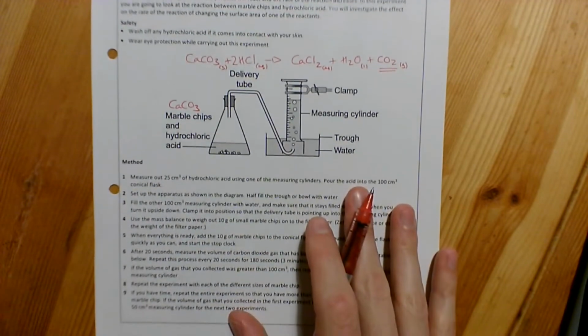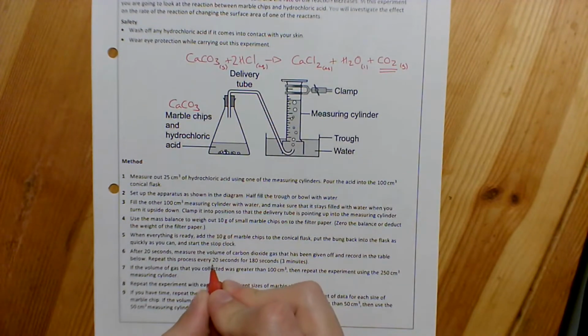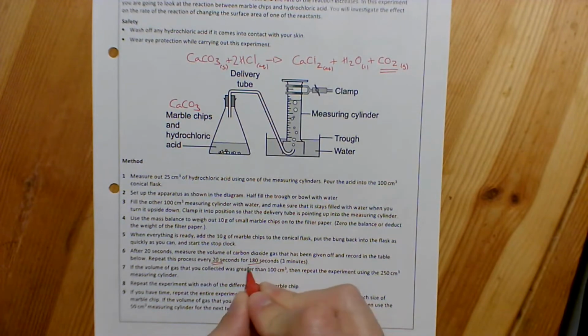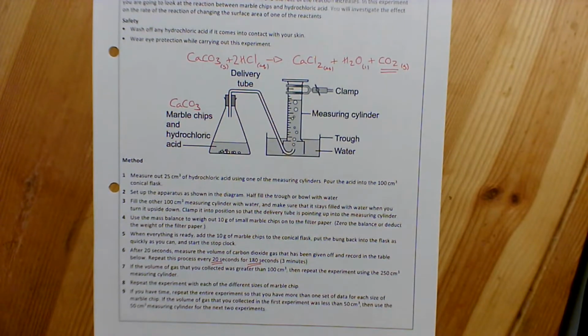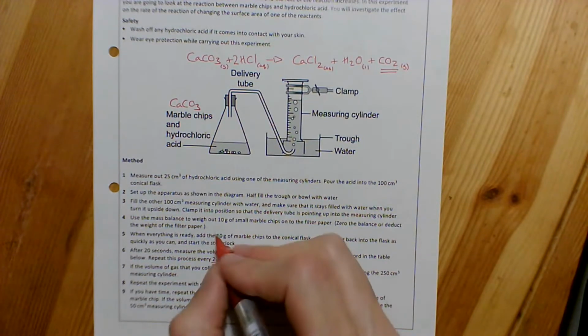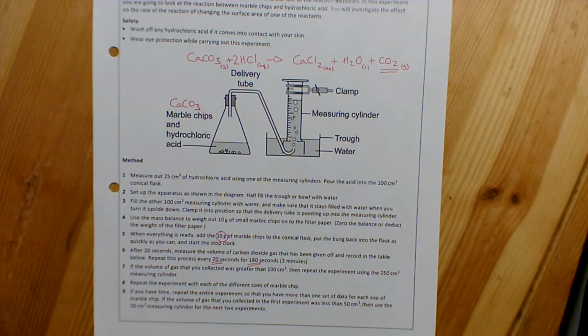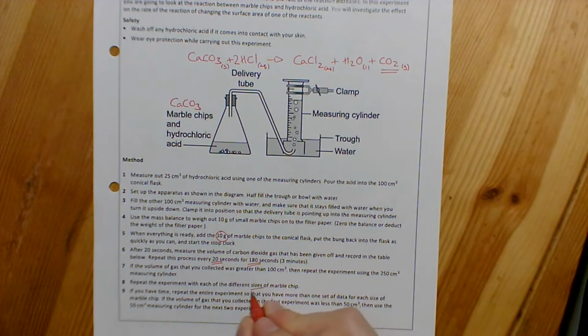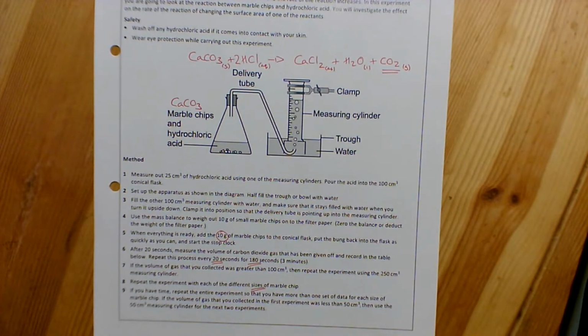And if we read the method, we're going to read the volume every 20 seconds for a total of 180 seconds. And then we're going to repeat the experiment, and we're going to use the exact same mass of marble chips, just different sizes. So large chips, medium chips, small chips. So we're using the exact same amount of calcium carbonate, we're just varying the surface area by using large chips, medium chips, and small chips. So we should be able to see the effect that changing that surface area has on the rate.